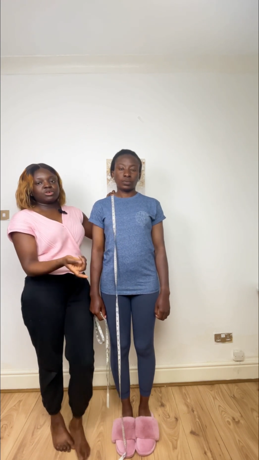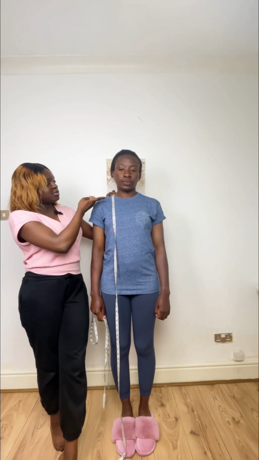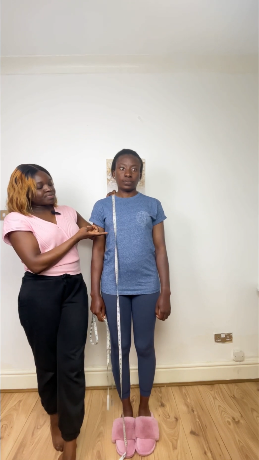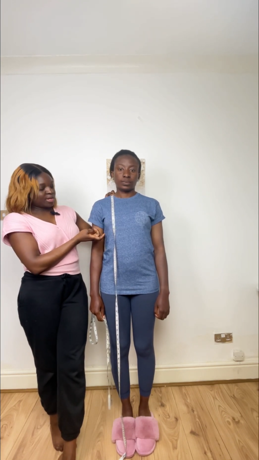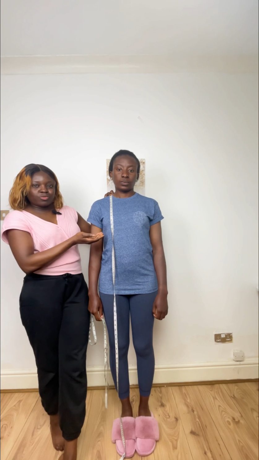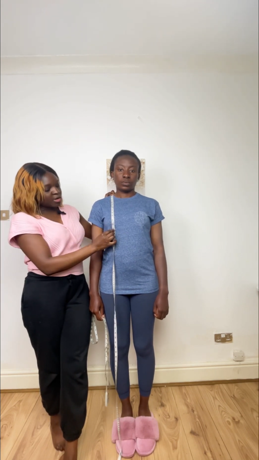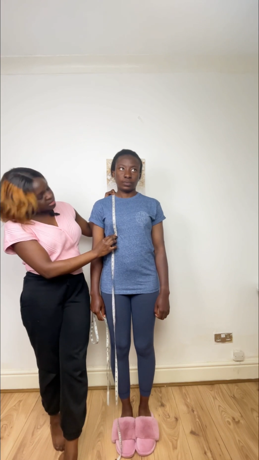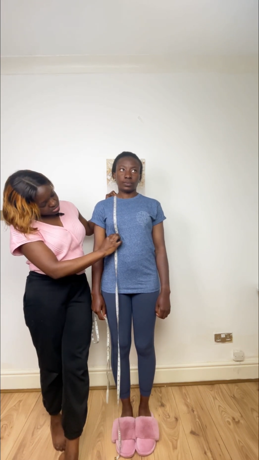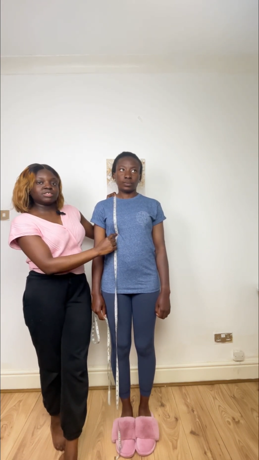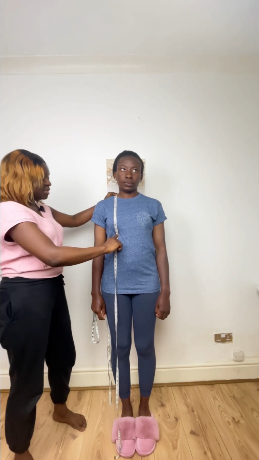So next I'm going to take the under bust measurement. So the under bust measurement is from the shoulder to the bra, where the bra stops, or just where the bust curves in, so where it goes in. So I'll take that measurement and it is 13.5 inches. So now next is the waist length.